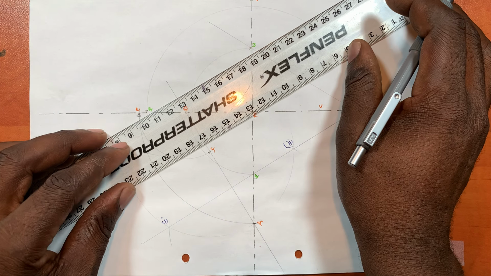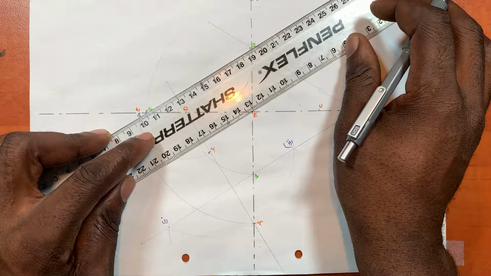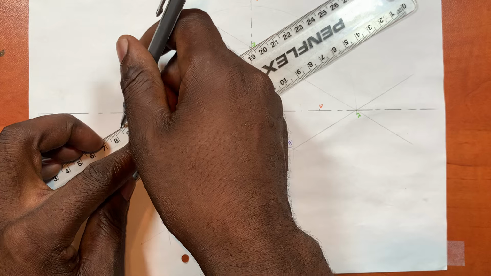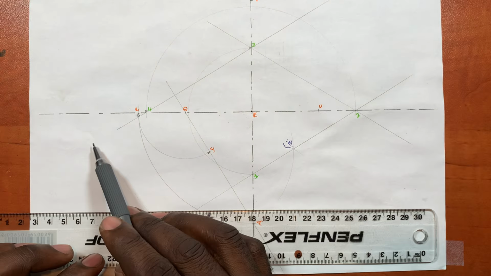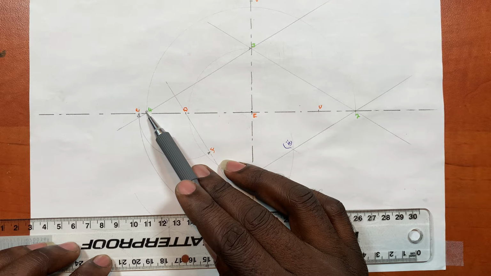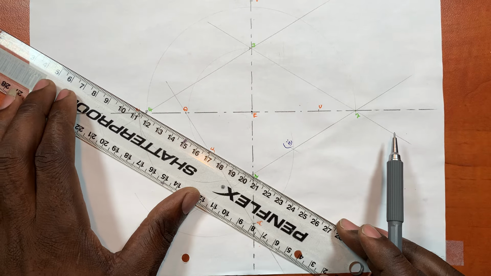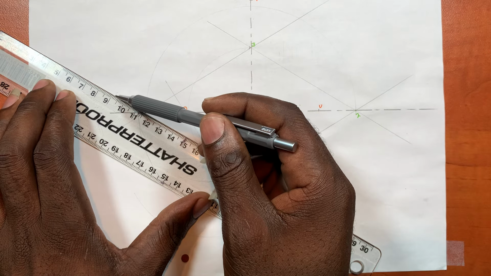Remember, we just got 0.4. Now join 3 to 4, which is going to be something like this. Look at the nature of my constructional line. They overlap. They always overlap, isn't it? So this is the 3 to 4, then 4 back to 0.1.